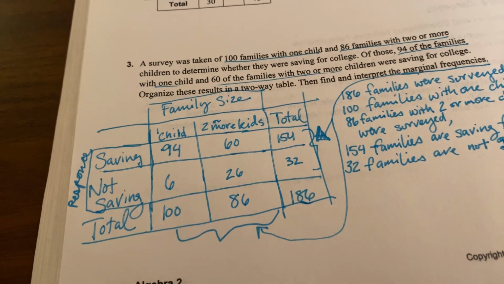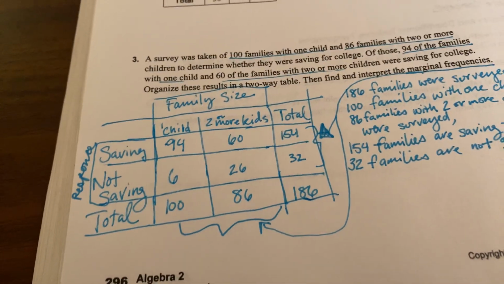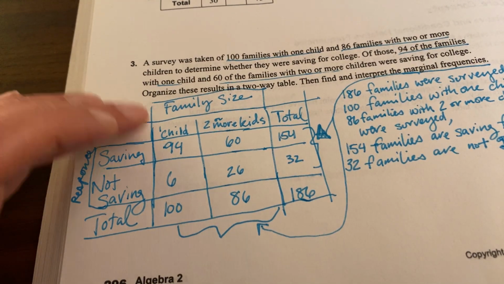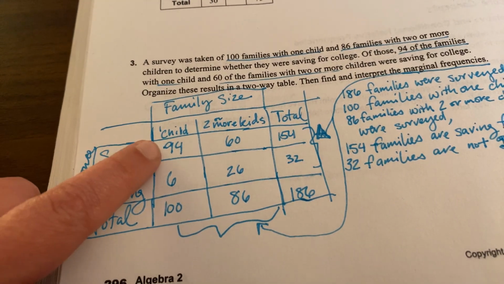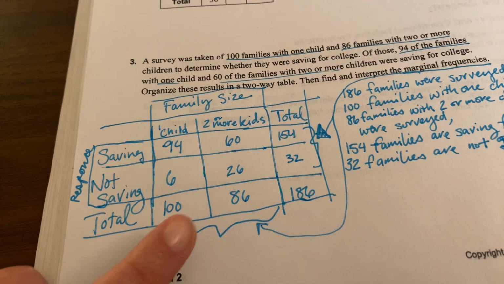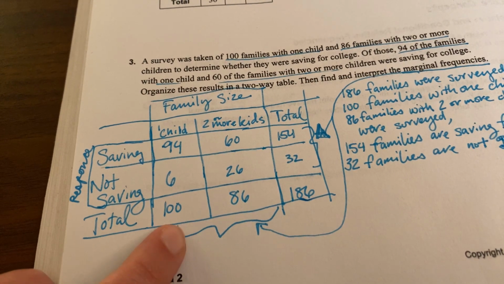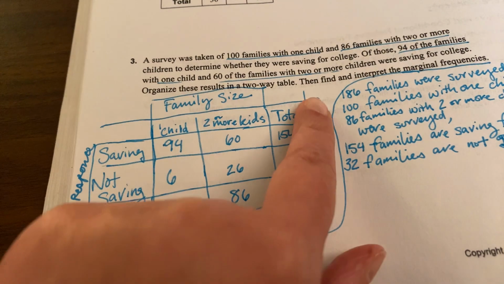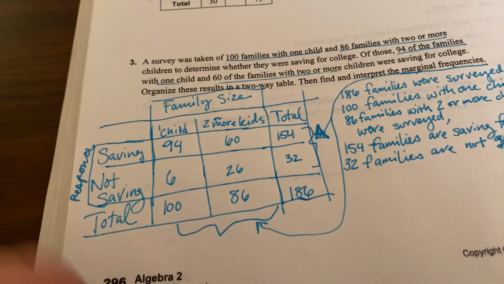So I have sketched this table out. You can see we've got family size here, one child or two or more children, and saving versus not saving. So we know the total number of families with one child were 100, and then the two or more kids was 86, right? And so the total would be 186 families.